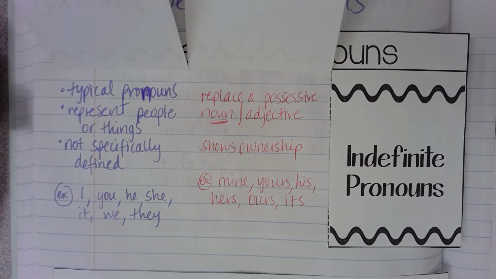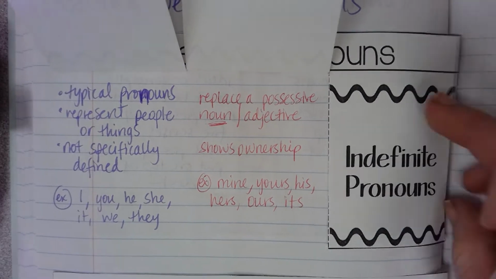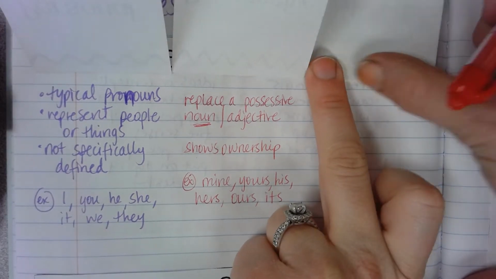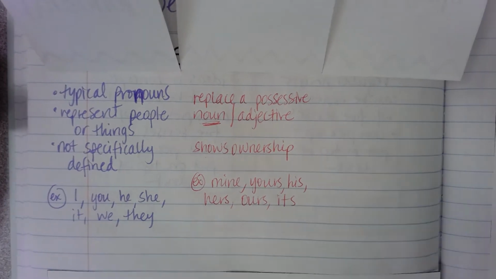All right, next one, indefinite pronouns. We just learned about this the other day. Indefinite pronouns refer to a person. You know what? I'll just put a color here so you can see.